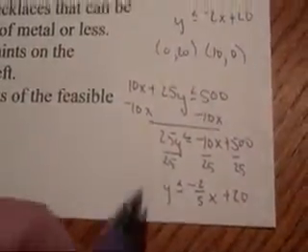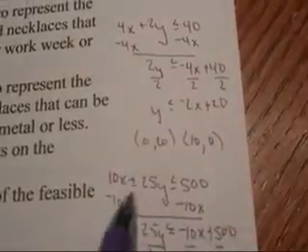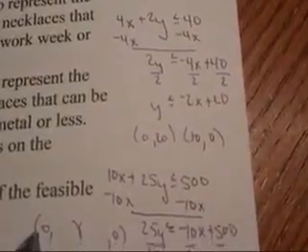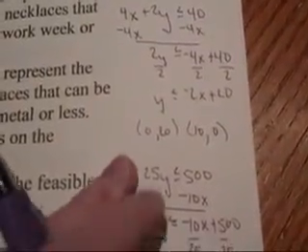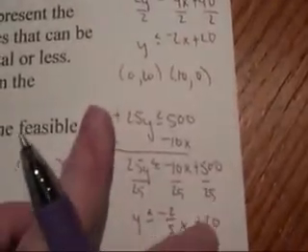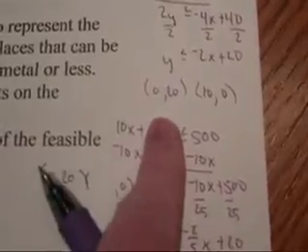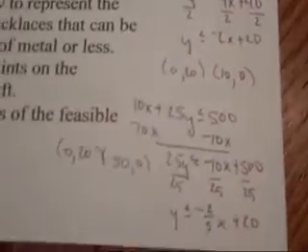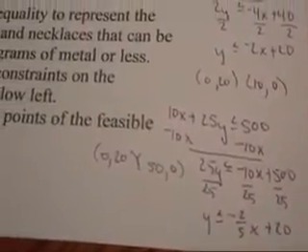Or, the easy way again, just like I found intercepts here, I could find intercepts for this one. If I plug in 0 for x, this goes away. 25 into 500, well, that's what I did over here, that's the 20, so that makes sense. If I plug in 0 here, 500 divided by 10, 50. So my intercepts would be at 0, 20, and 50, 0.